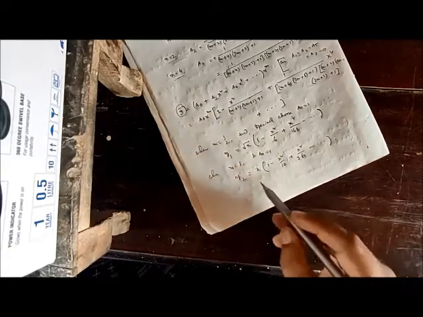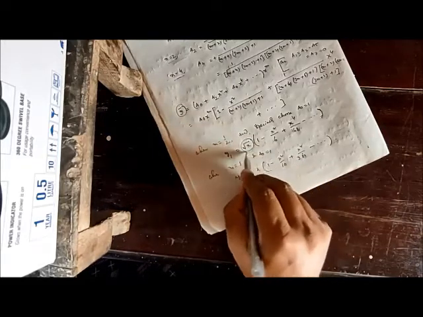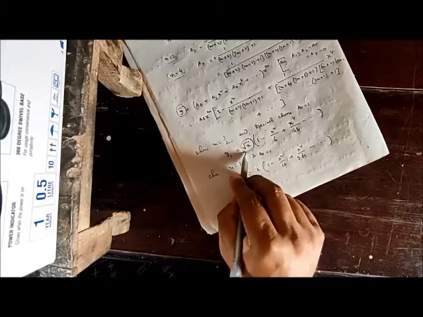Now you see here, this root x is one of the solutions.